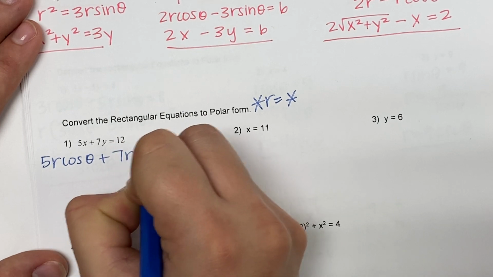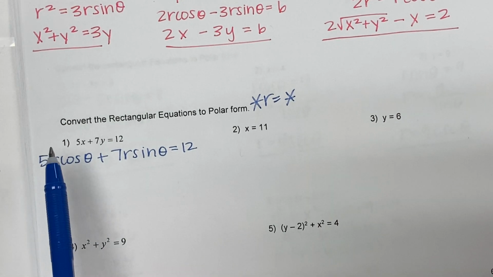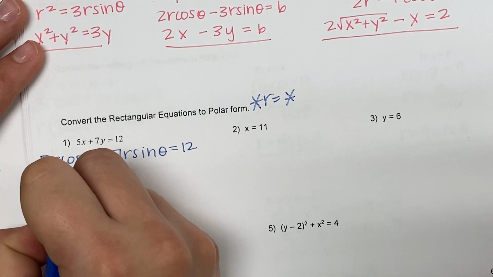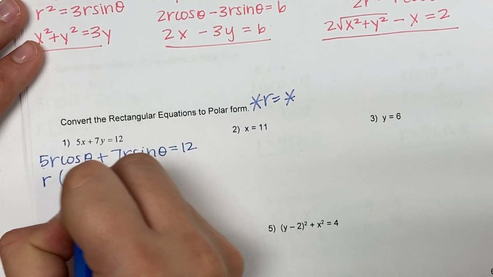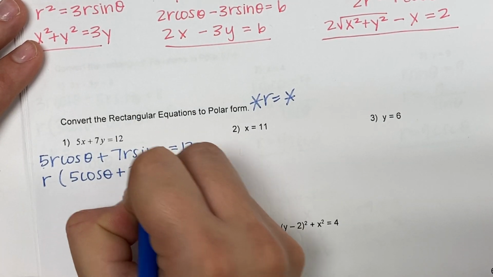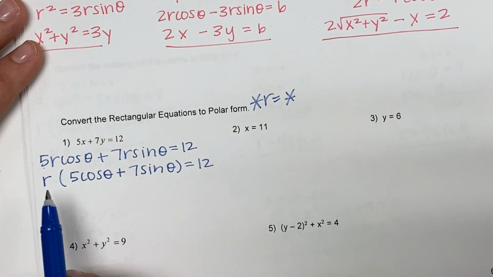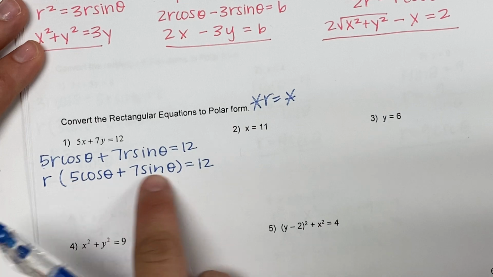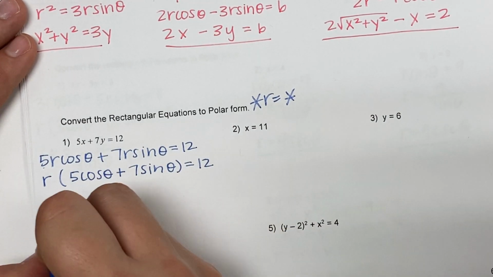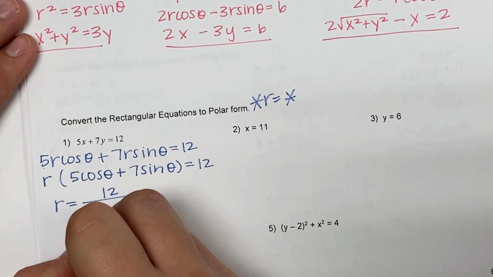Plus r sine theta equals 12. Okay, since both of these terms have an r, we're going to factor out an r. So this will just be 5 cosine theta plus 7 sine theta equals 12. Okay, if I need to get it to r equals, that means I need to get rid of all of this. Right now, this is r times this, so to get rid of this, I'm going to divide over all of that.